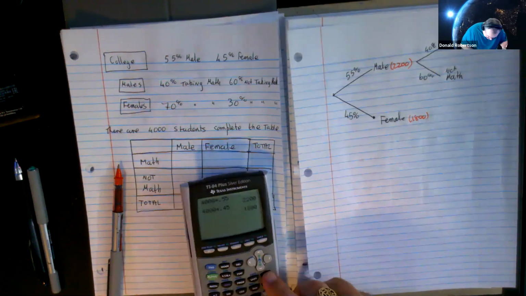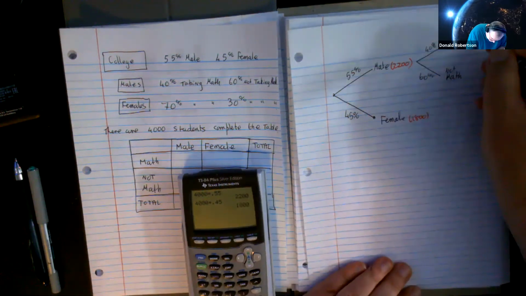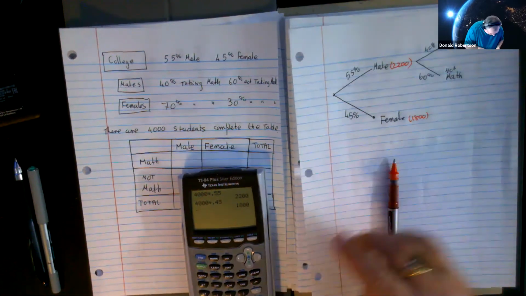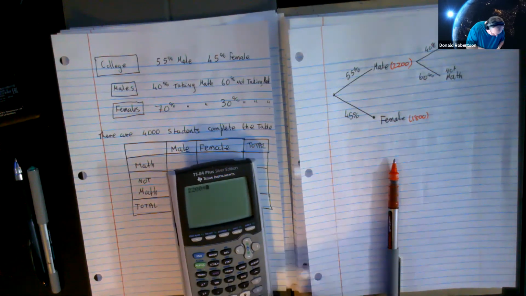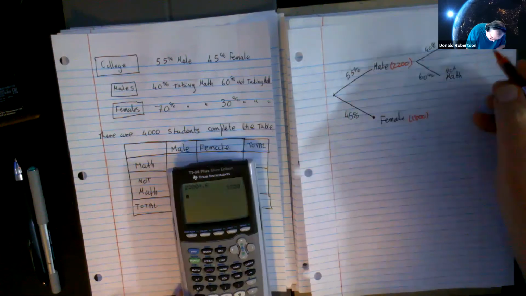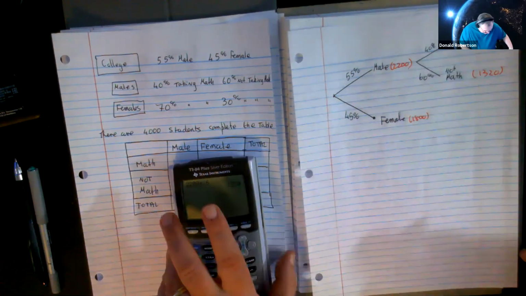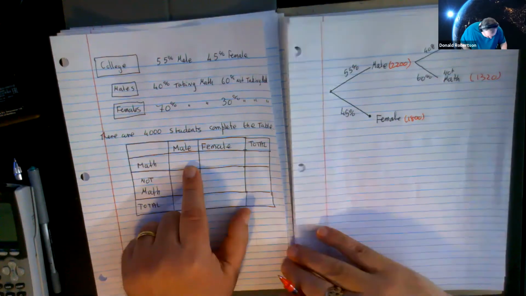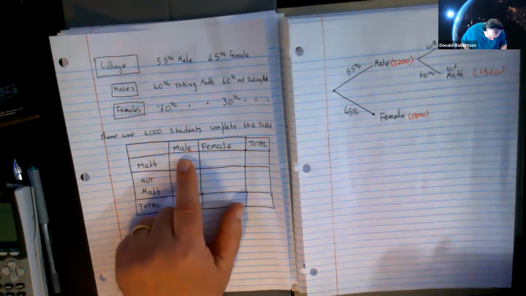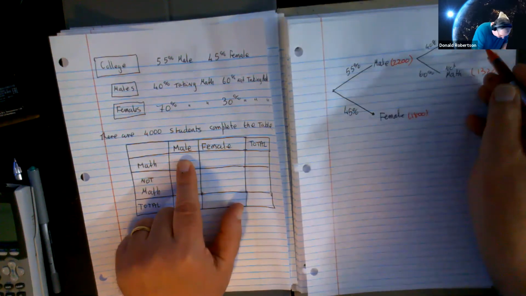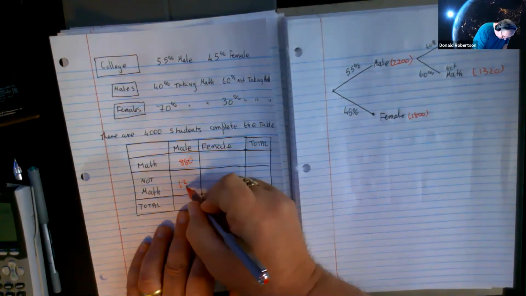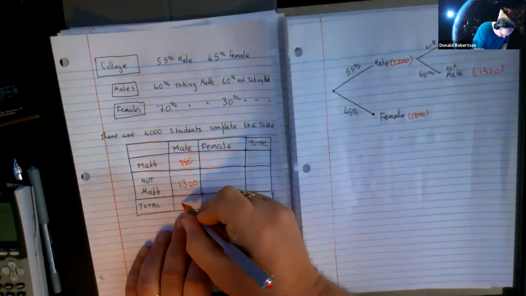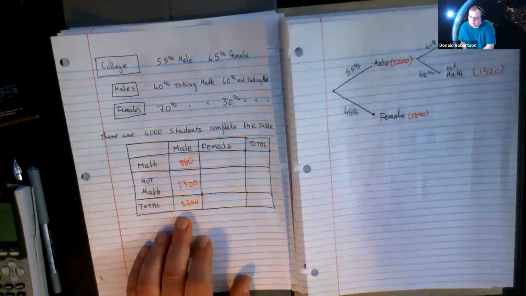So again, it's a calculator thing. I should be able to do this in my head. So here it goes. What's that going to be for? 880. And I guess I should do the other one just to be sure. 2,200 multiplied by 60%, and I get 1,320. So I've actually got the first 2 numbers that I can use to fill in here. For the males, taking math is 880, and not taking math is 1,320, and that does add up to what it should add up to, the 2,200 males.